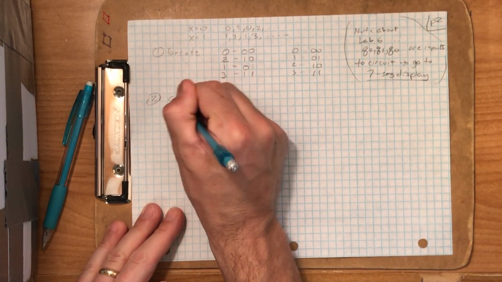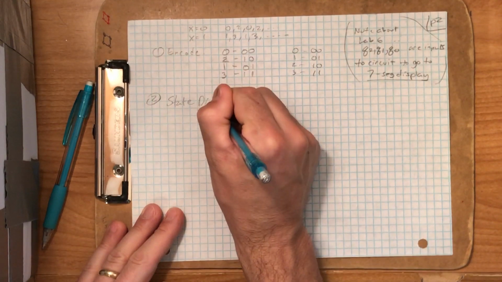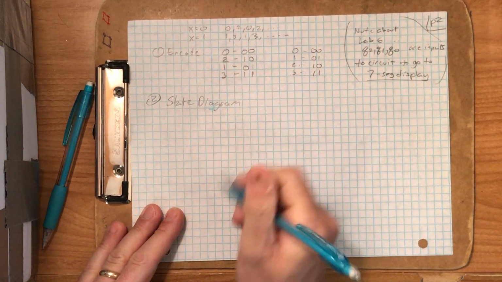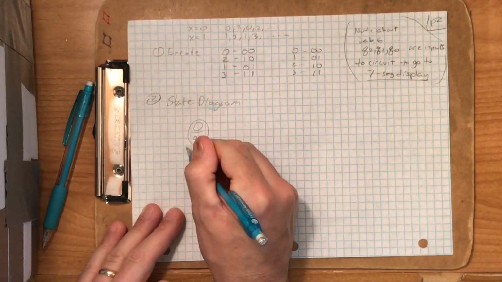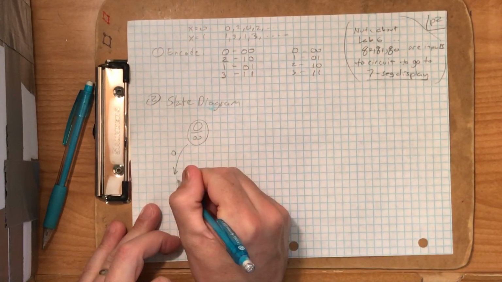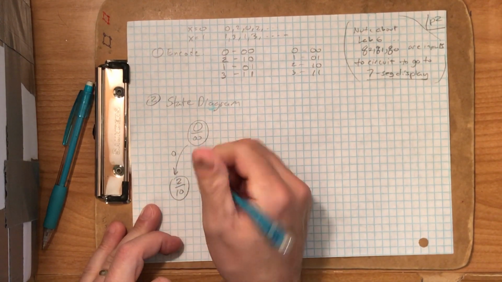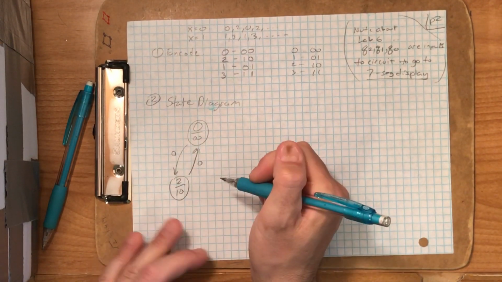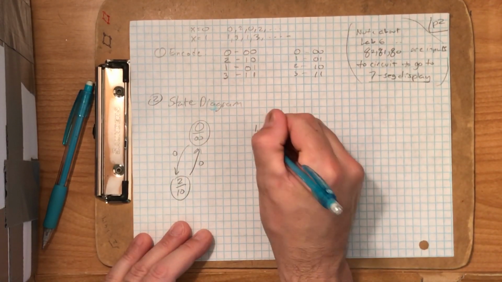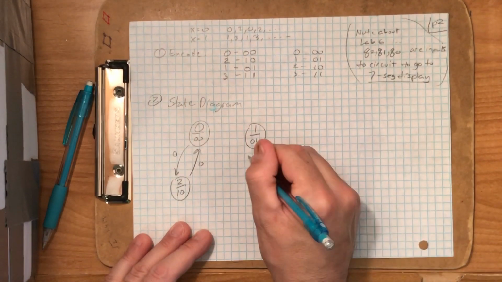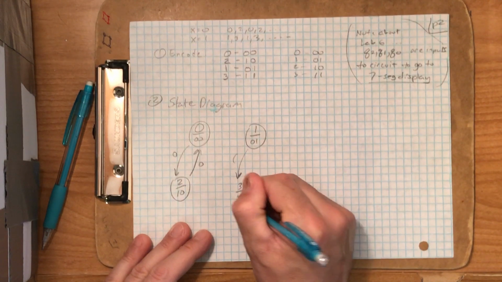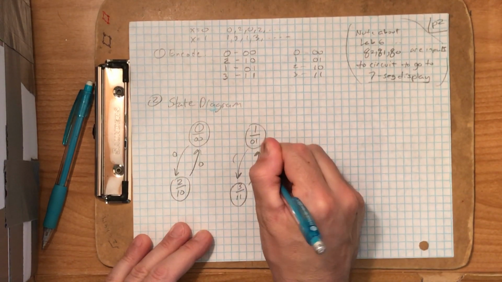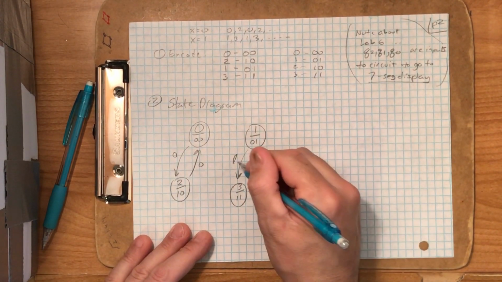Okay, next, state diagram. Well, we go from 0 to 2, go to 0, we go back here. If we're in state 1, we have a 1 as input, we go to state 3, and back and forth.